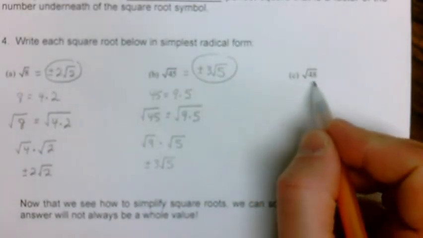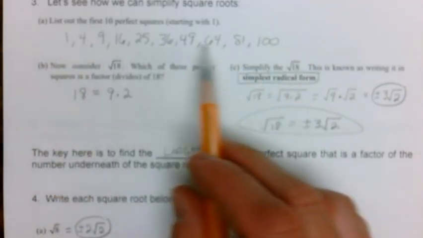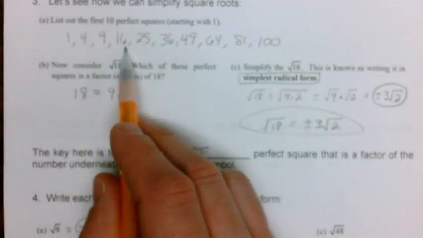In letter C, we have the square root of 48. How can we simplify it? Well, looking at our list, we want to find the biggest perfect square that's a factor of 48. I know that 4 is a factor of 48. 4 times 12 is 48. But 16 is as well. 16 times 3 is 48. And no other number here will be a factor of 48. So let's use 16.